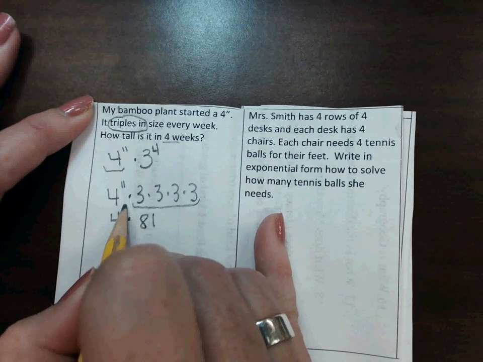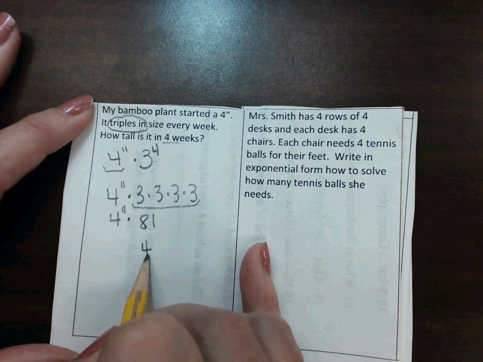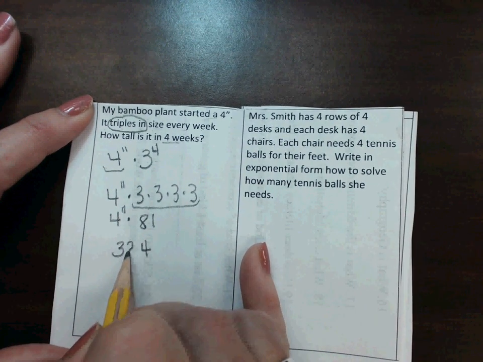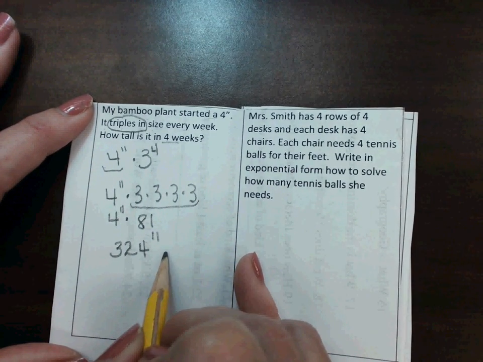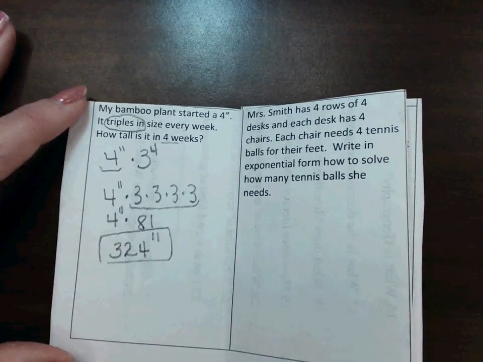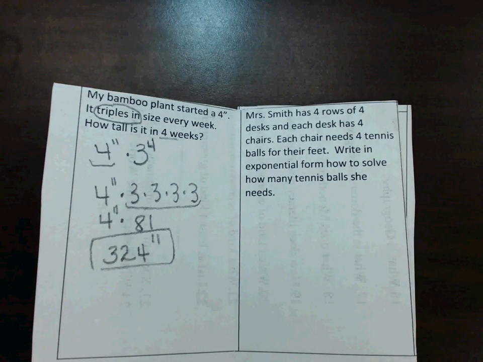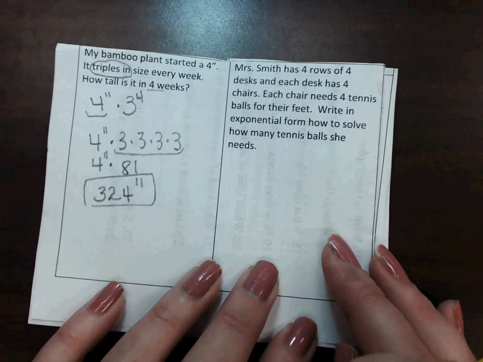Multiplying my exponents first, I get 81 times my initial 4 inches, and I get 324 inches. That is how tall it is in the fourth week. What do you guys think? That wasn't so bad, right? Let's look at the next question.